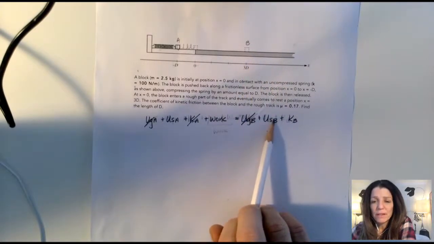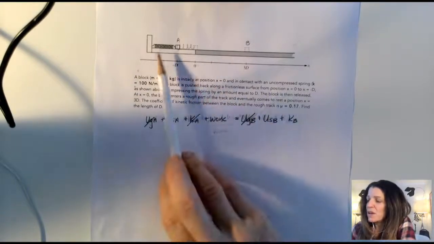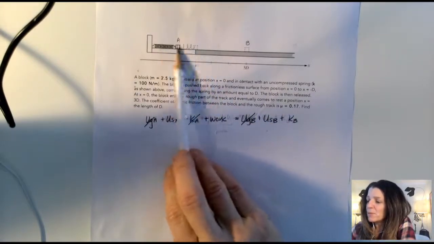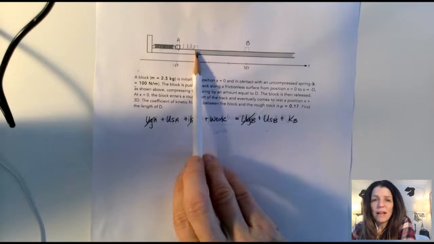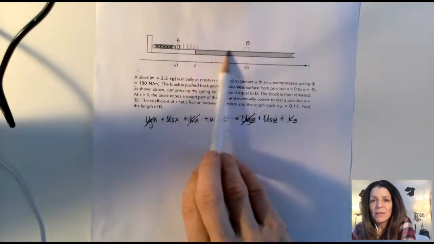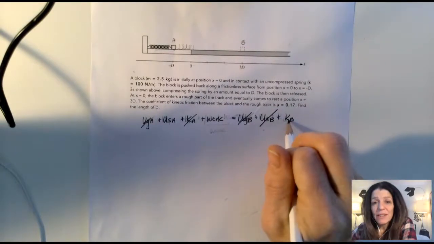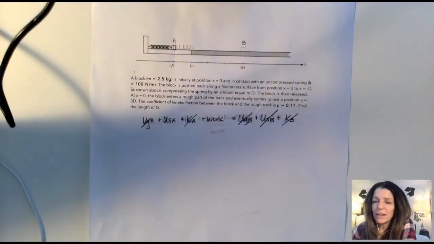Is there a spring in the problem? Yes. Is the spring compressed at this point? No. Remember, when the spring decompressed, the block left it behind, and now it's just sitting there relaxed at point 0, and the block has moved on. So even though there's a spring, it's not stretched or compressed, so there's no more elastic energy once the block reaches point B. And interestingly enough, it's also come to rest, so there's no kinetic energy at point B.